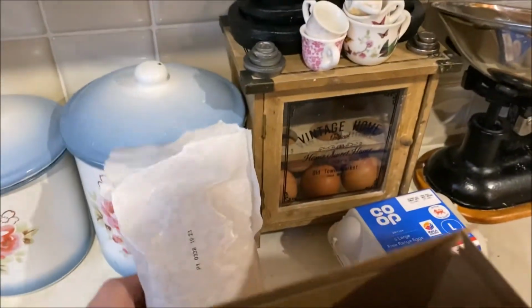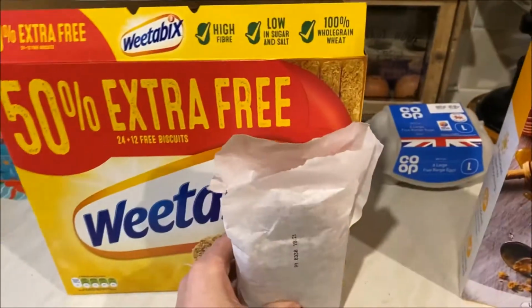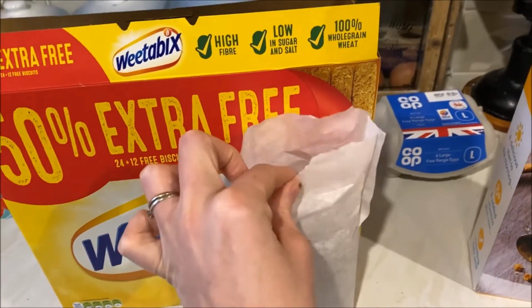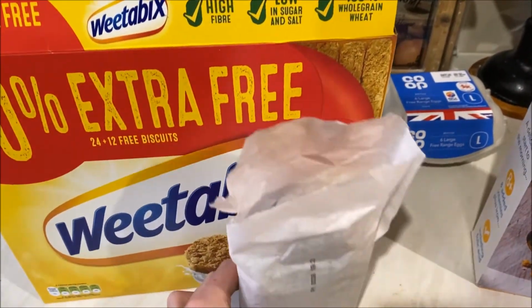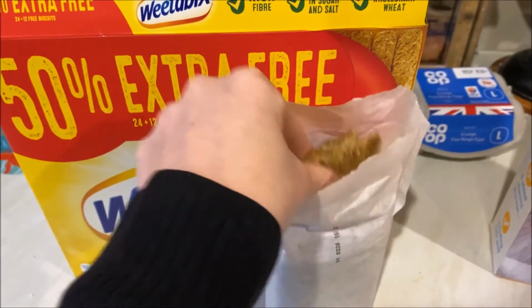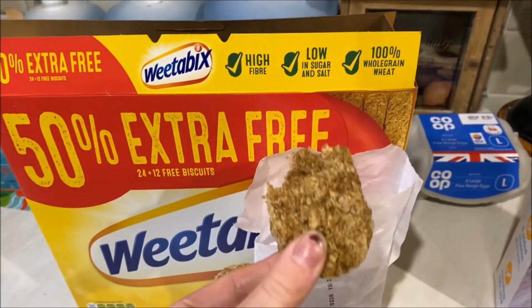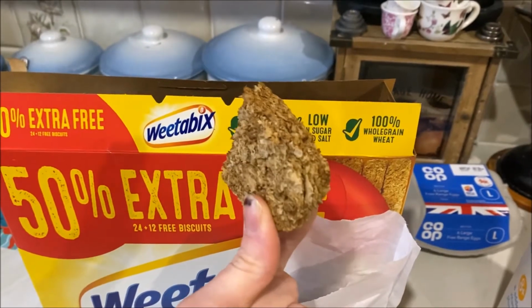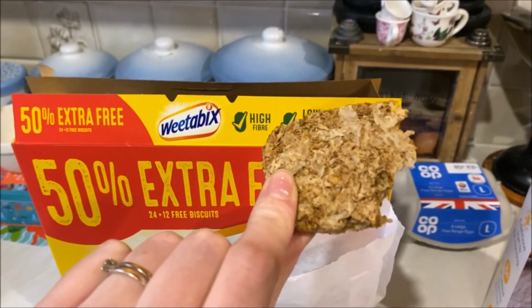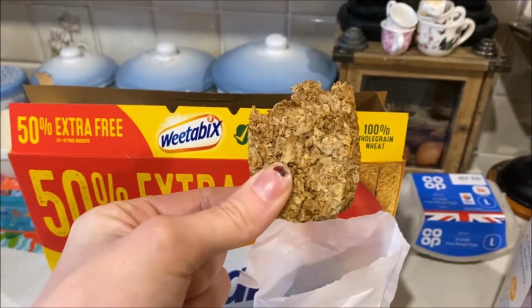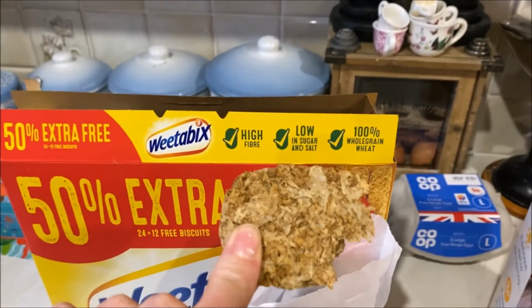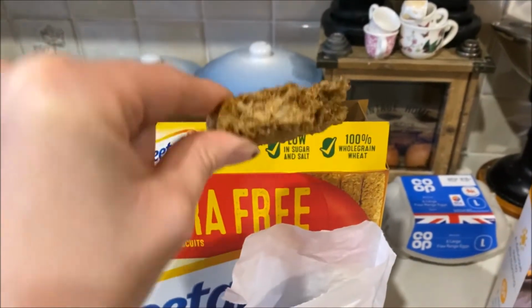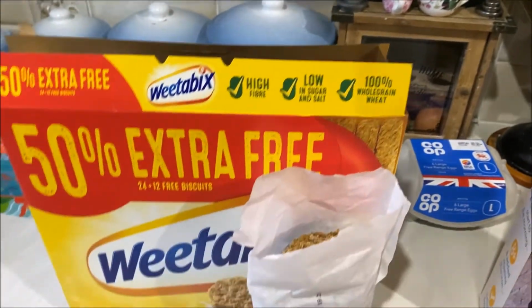Inside your cardboard box, you've got this kind of plasticky, papery material, and then inside you've got your Weetabix. Wheat, obviously grown probably in the UK, processed in a factory, mashed down, shaped into lovely little oblongs. So that's your Weetabix box.